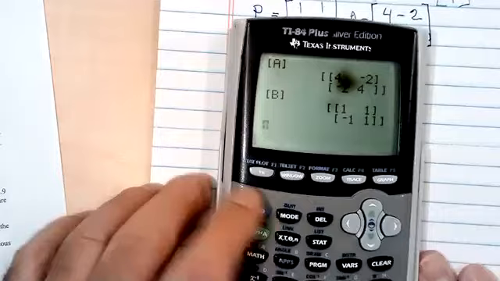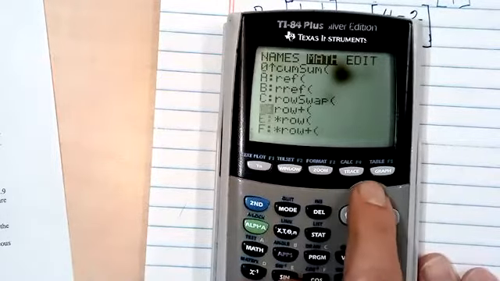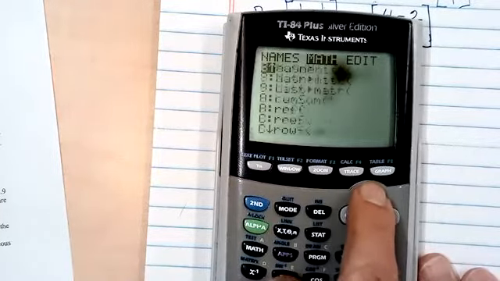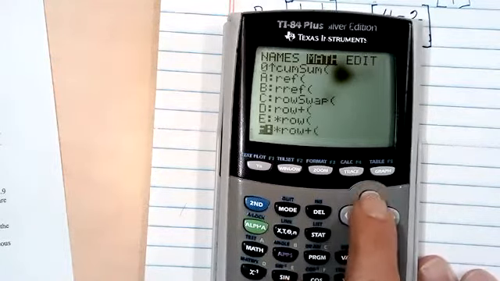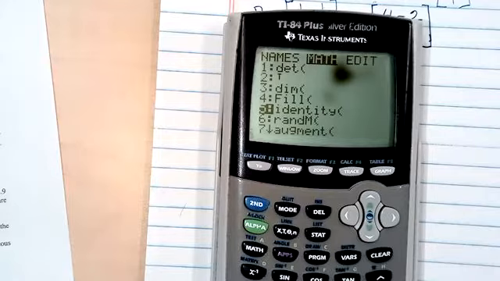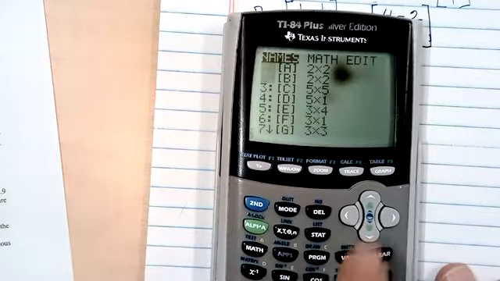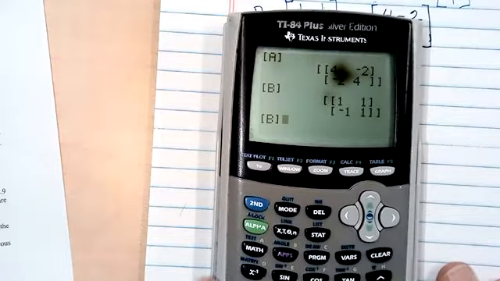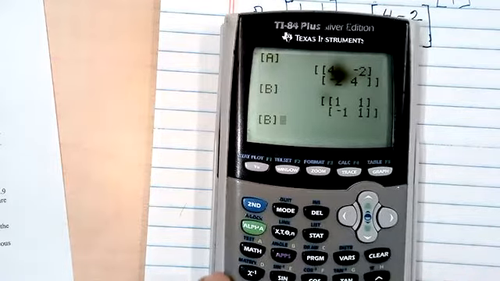Okay, I'm going to go back to the matrix menu here, and I'm looking for inverse, wherever that is. Oh, come on. Isn't it just the matrix button? No, it's not in here. I swear, every 10 days I don't do matrices with a calculator, I forget how they work.